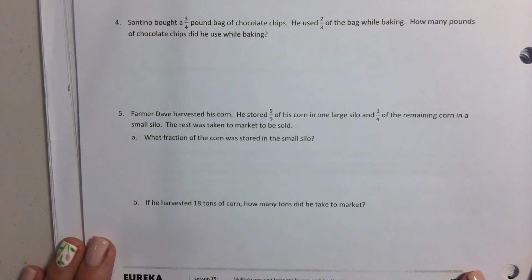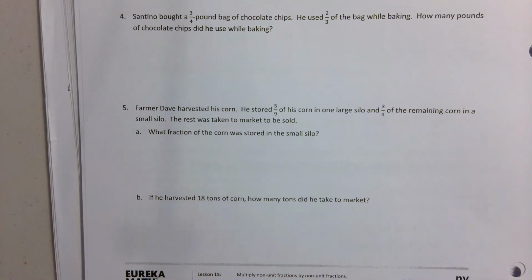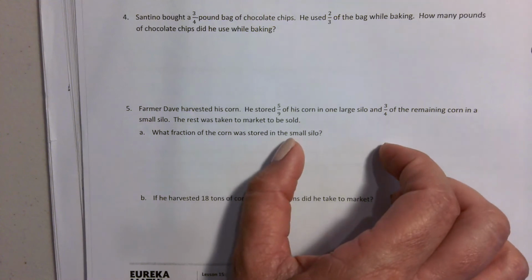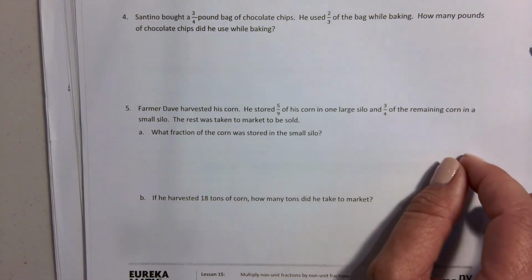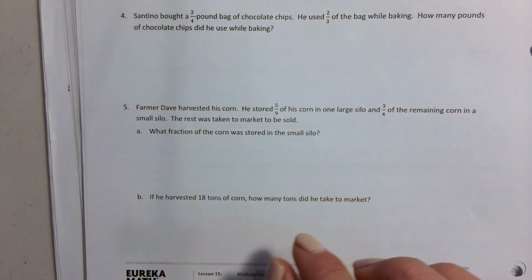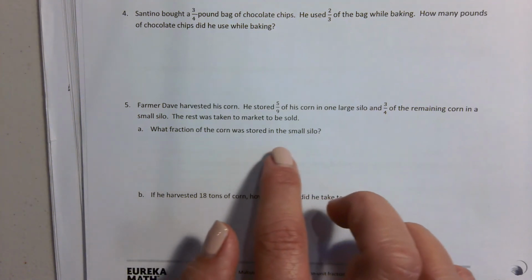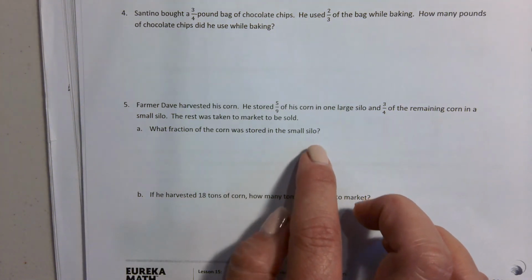All right, Farmer Dave harvested his corn. He stored 5/9 of his corn in one large silo and 3/4 of the remaining corn in a small silo. So large silo, small silo. The rest was taken to market to be sold. So I definitely would use a tape diagram to show this. What fraction of the corn was stored in the small silo?